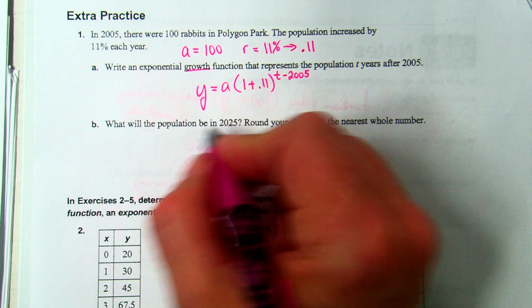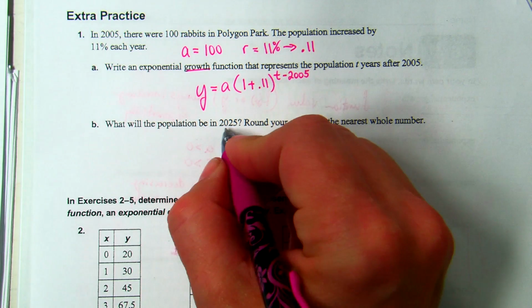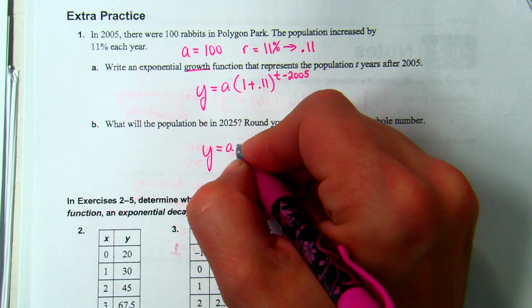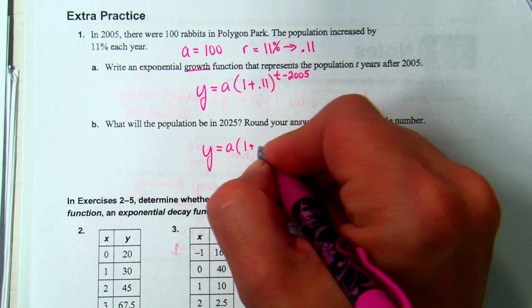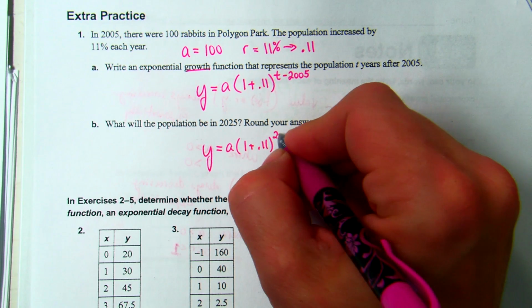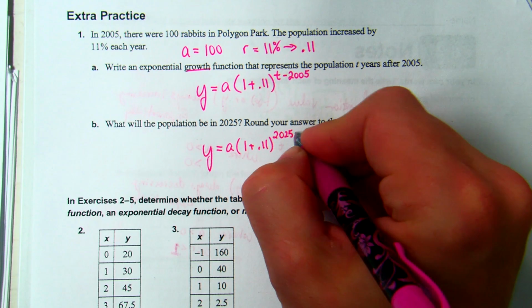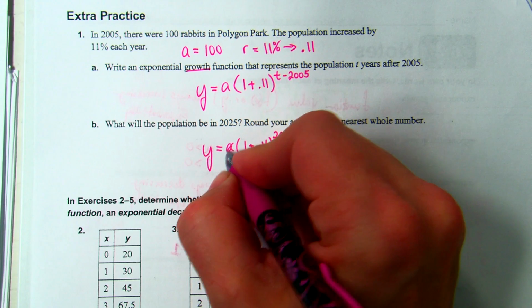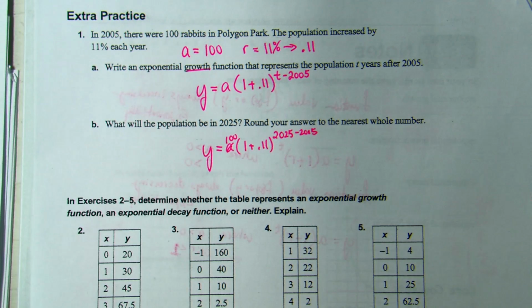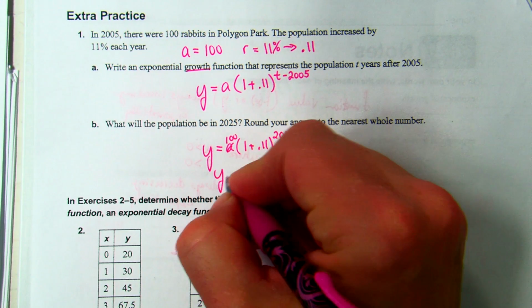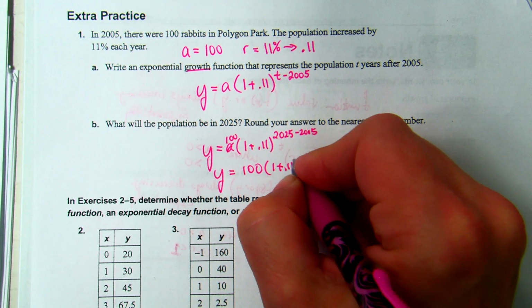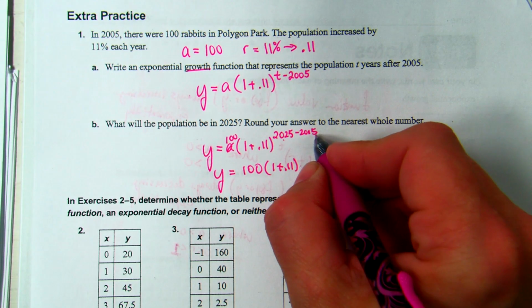Okay, looking at B, let's apply it. What if it's 2025? Okay, y equals a times 1 plus 0.11 raised to 2025 minus 2005. And what was a? 100. So we could actually just replace a with 100, right? So what does this mean? We're going to have y equals 100 times 1 plus 0.11 raised to... what's 25 minus the 5?